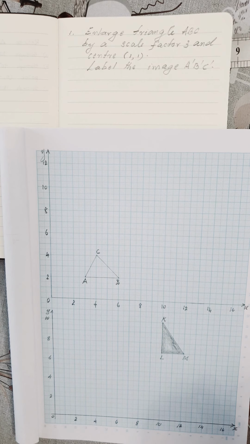The center of enlargement is a point from where the distance to the object is multiplied by the scale factor.